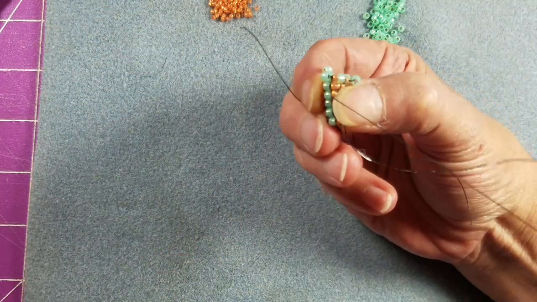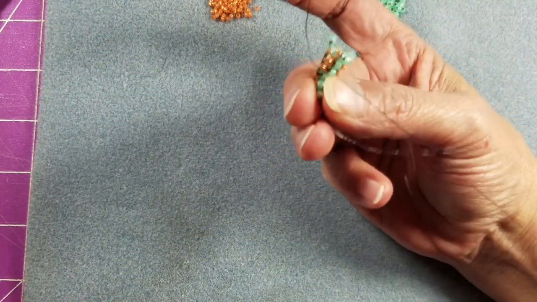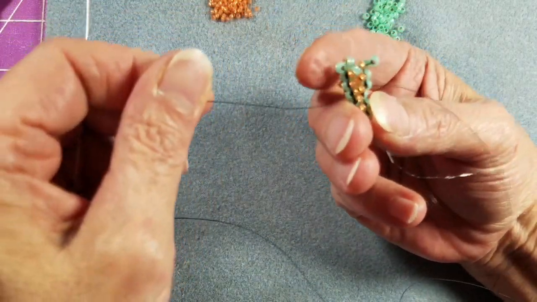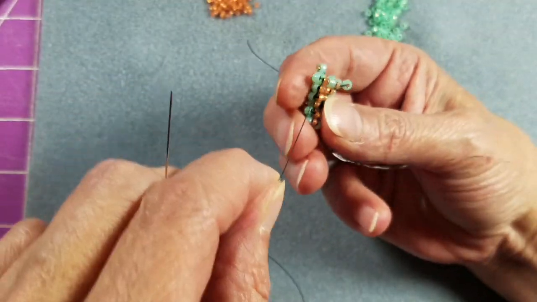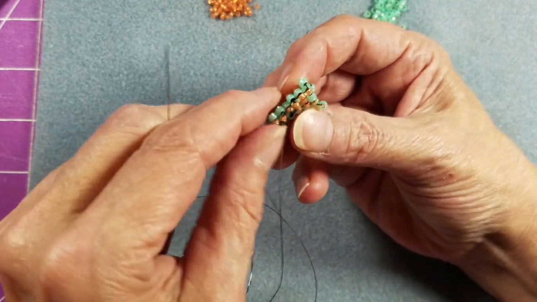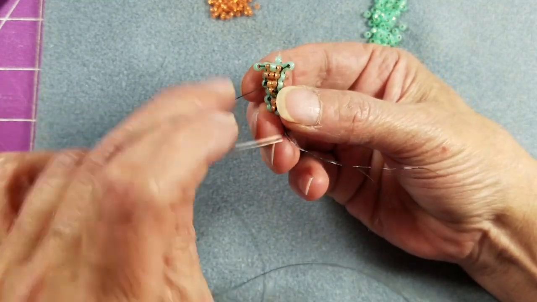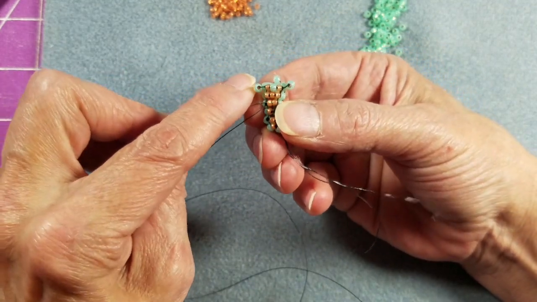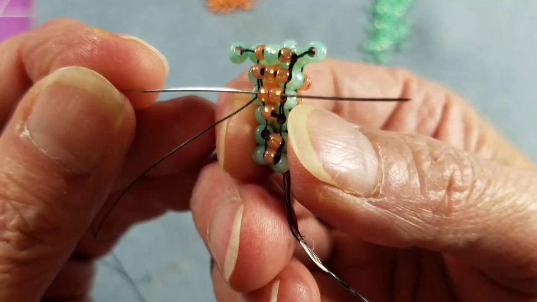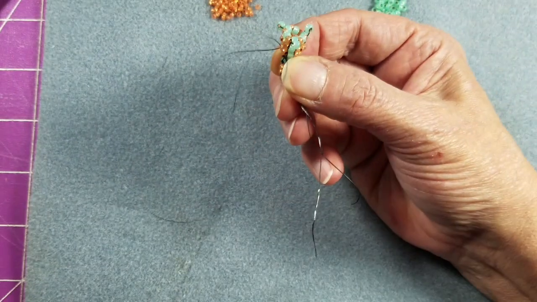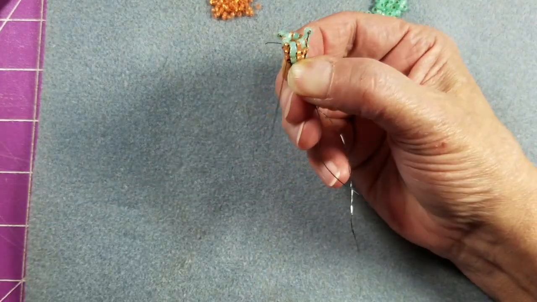Like that. So now I pull, I can't move this thread. It won't shorten. It's not getting shorter. It's locked. So now I can continue on. I'm just going to go through and do that one more time to the next set of beads. So I'm going to come through the 2 accent beads in the middle first, so I don't have exposed thread.